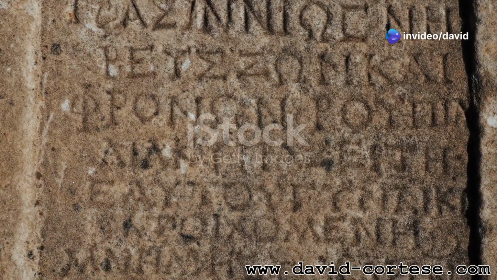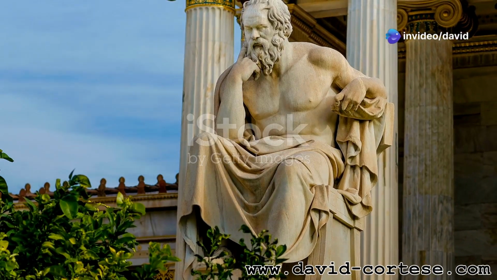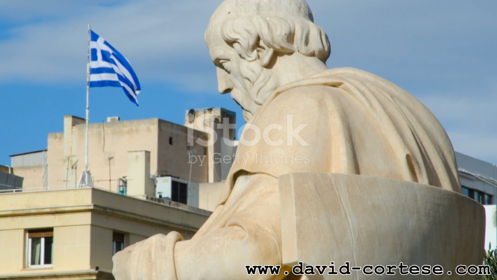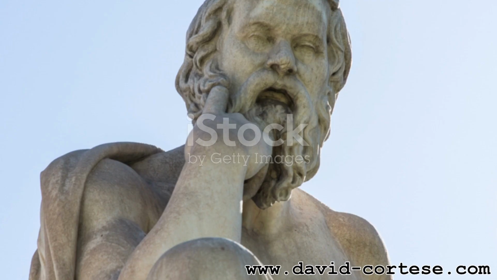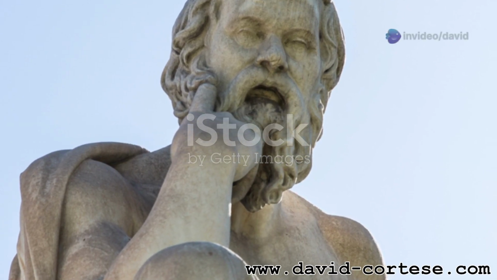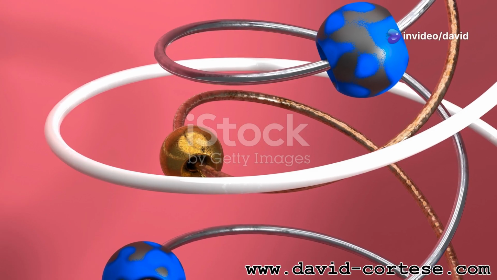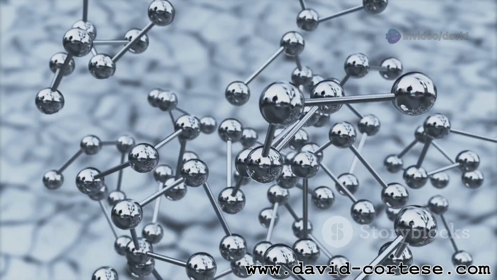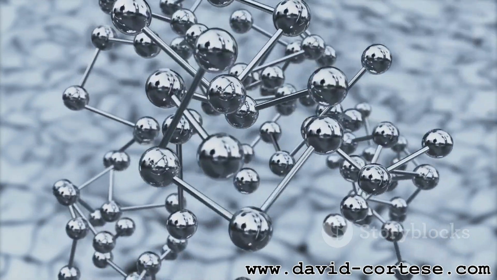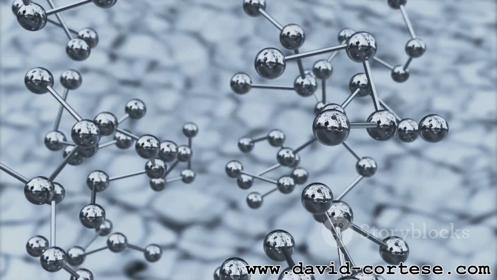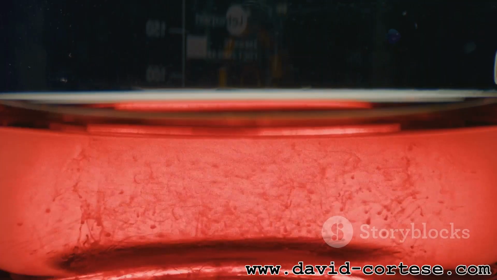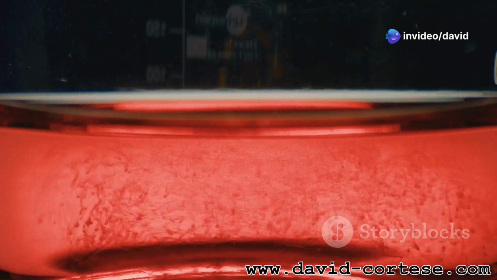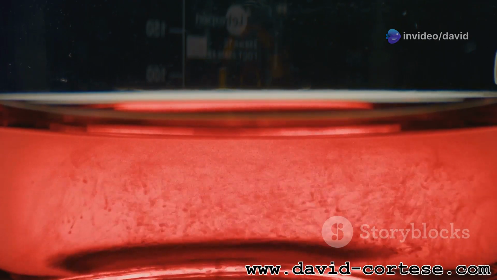The idea of the atom is surprisingly old. Around the 5th century BC, ancient Greek philosophers Leucippus and Democritus first proposed that matter was made up of tiny indivisible particles called atomos, meaning uncuttable. They believed that atoms were eternal, infinite in number, and constantly in motion. These early atomists imagined different shapes and sizes of atoms, explaining the diversity of substances we see in the world. Liquids, for example, were thought to be made of smooth, slippery atoms, while solids were composed of rough, interlocking ones.